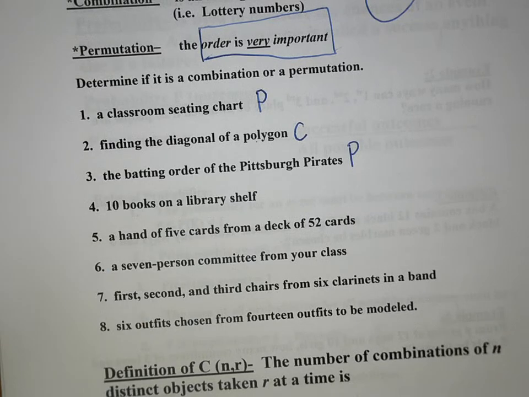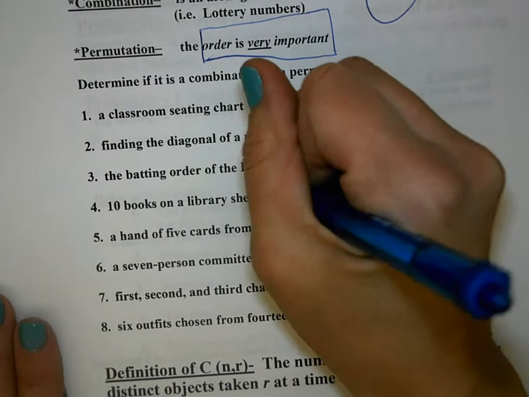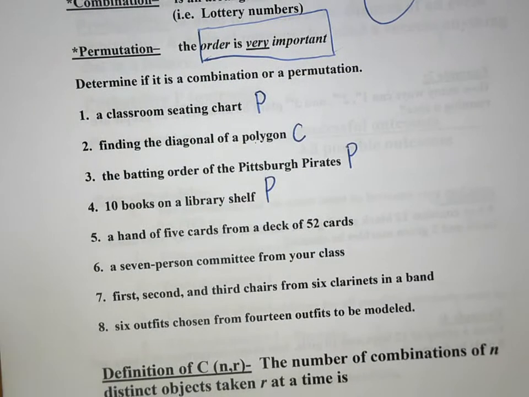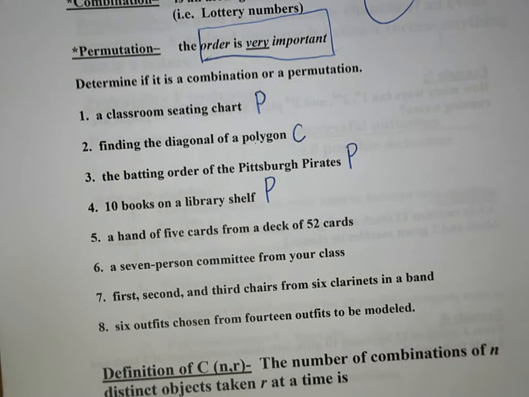Okay, 10 books on a library shelf. What do you think? So if you go to the library and think about if there was no order and you're trying to find a book, do you think that'd be very fun going to the library if there was no order? No, order is super important. Well, there's our problem.